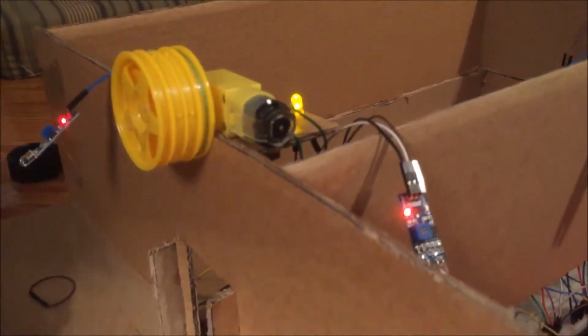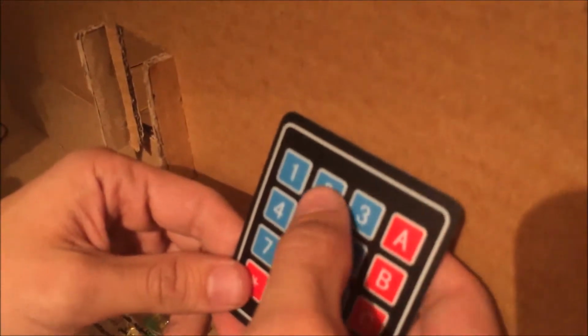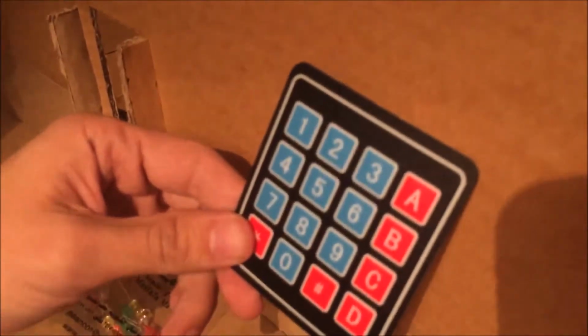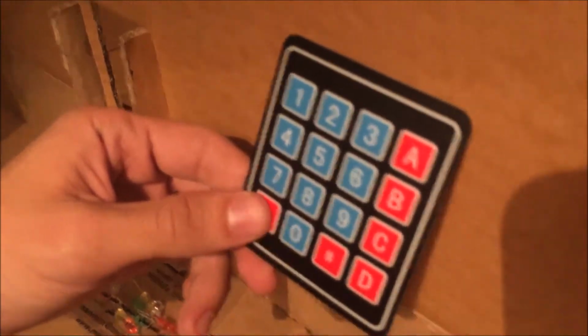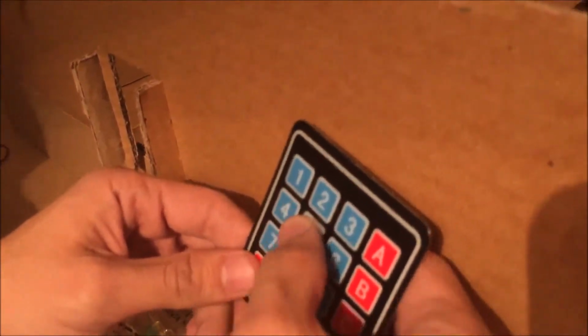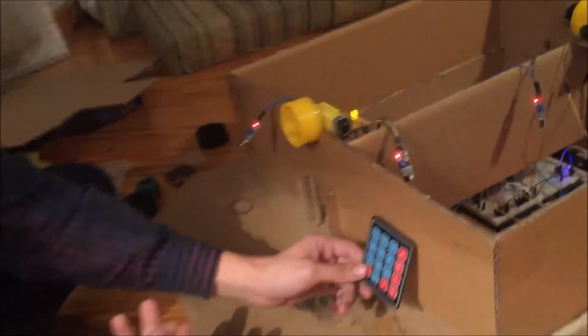Now that he's inside, he can change his password by typing A and then choosing any 4 digits, for example 2525. That's his new password. So if he enters 0000 again, that fails. Well, if he enters 2525, that succeeds and opens the door yet again to a new visitor.